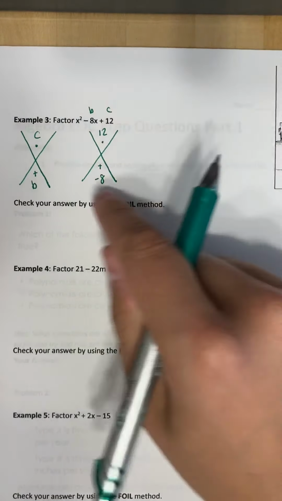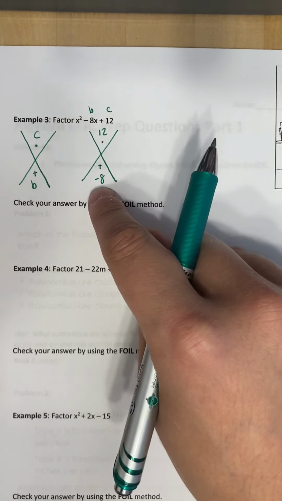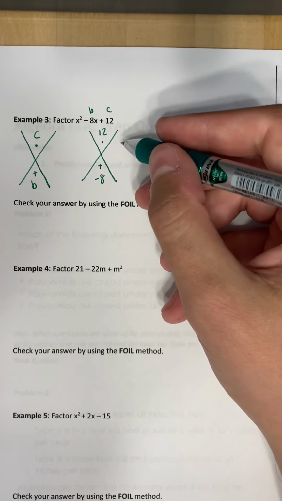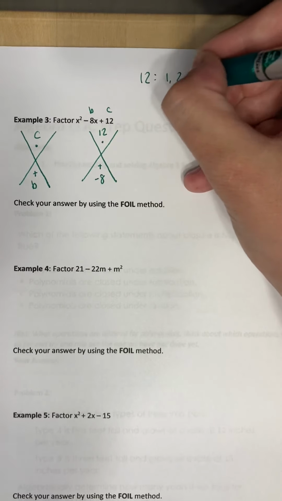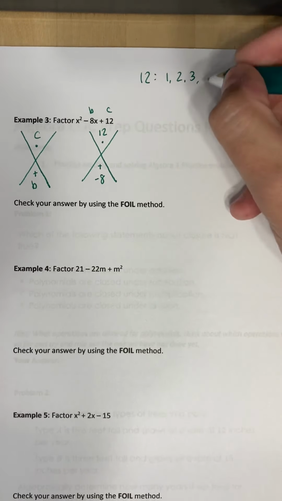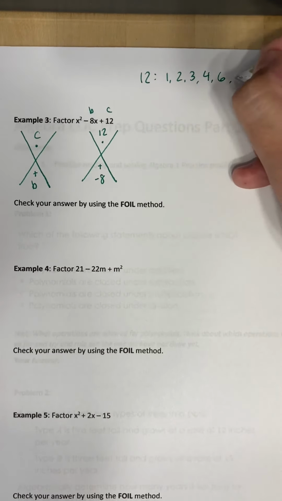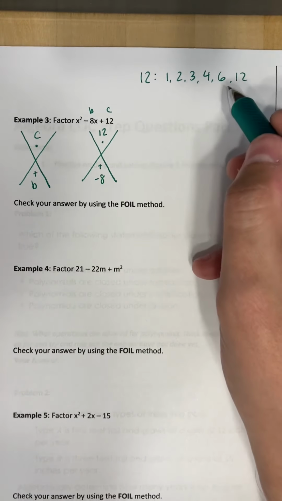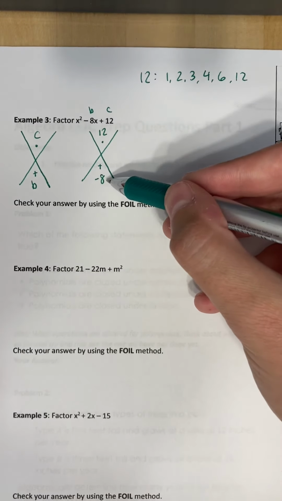So now we want two numbers that multiply to get 12 and add up to get -8. So if you want, you can do all the factors of 12. That would be 1, 2, 3, 4, 6, and 12. And then we want to pick two of these that multiply to get 12, but is going to give us -8.